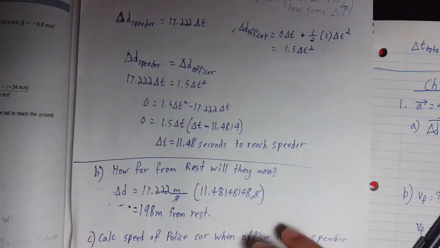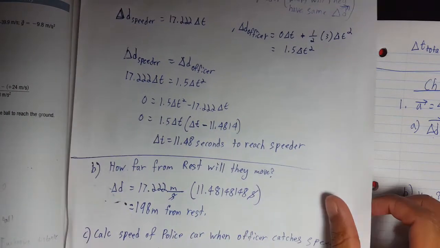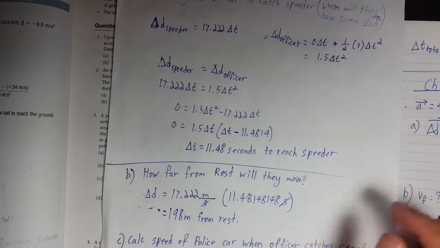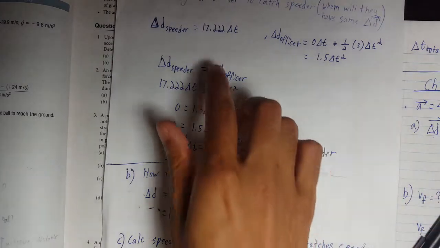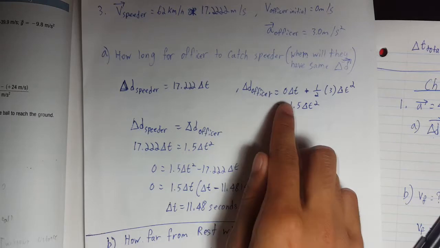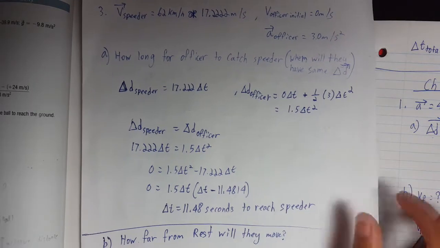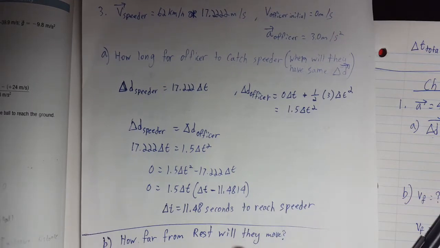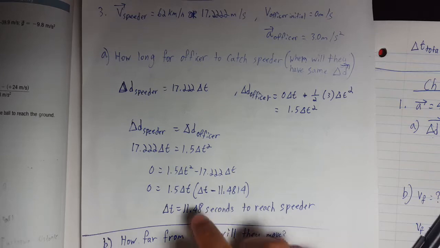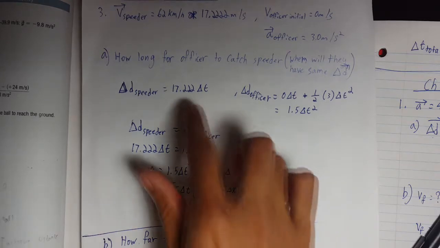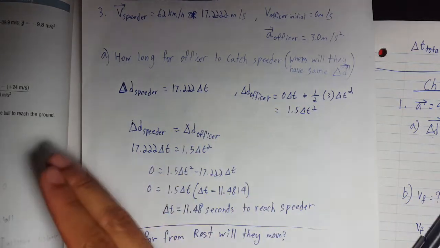So to do this, you could do either equation. You could either use this equation or this equation. You have the time, so it's telling you how far from rest they will move. Since you have the time, you can just plug it into one of the equations to find out how far it'll move.